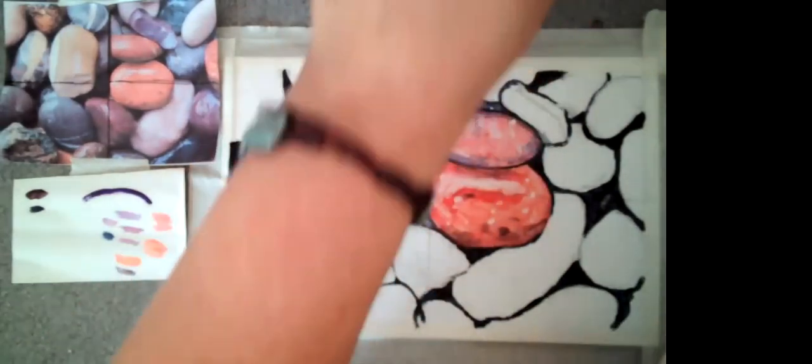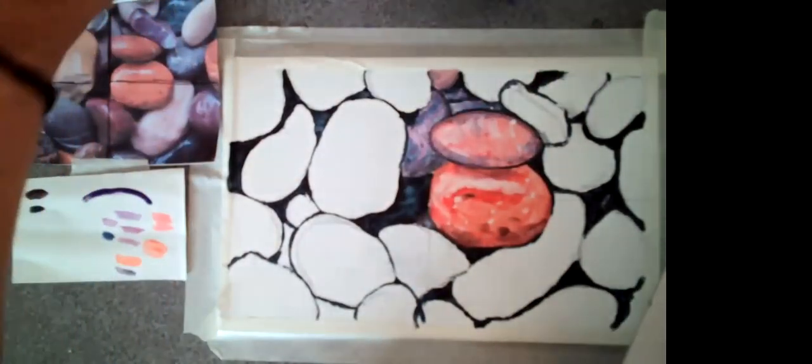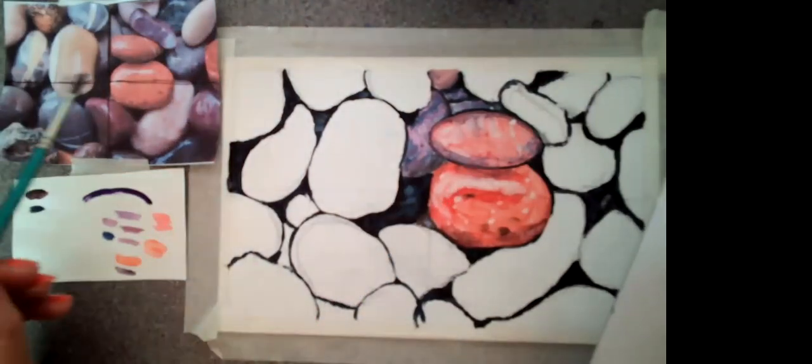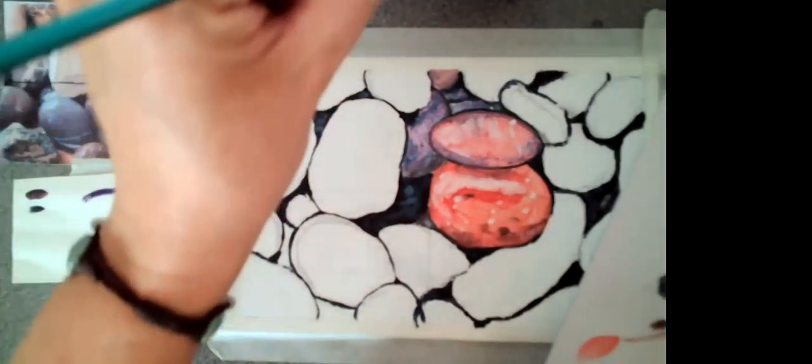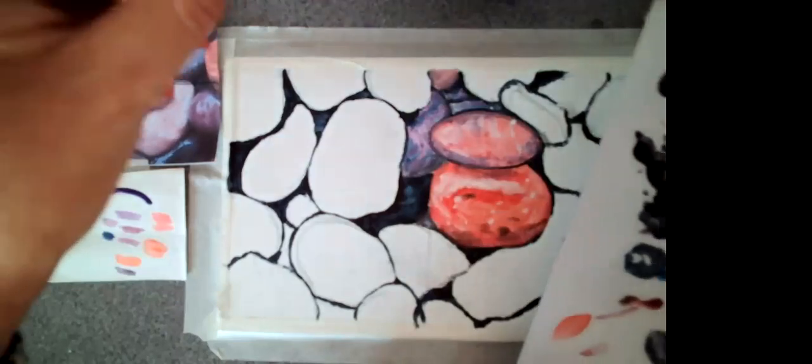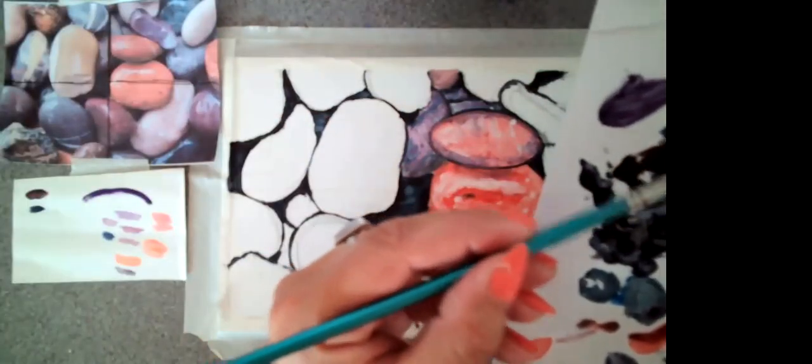And then at that point, you can look between and think, is there enough shadow between there? And if there isn't, just pop it back in.